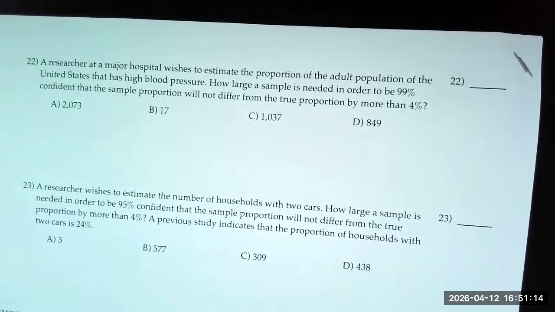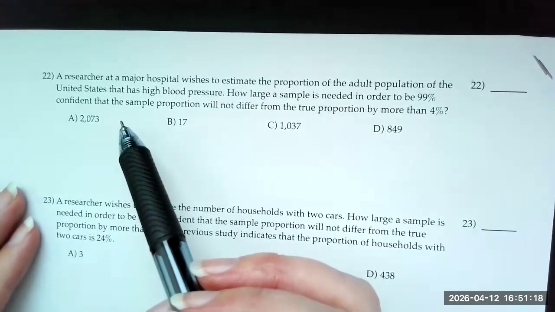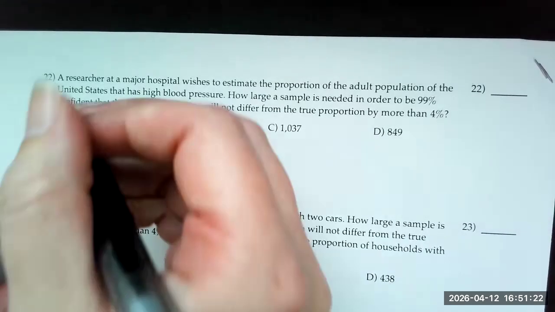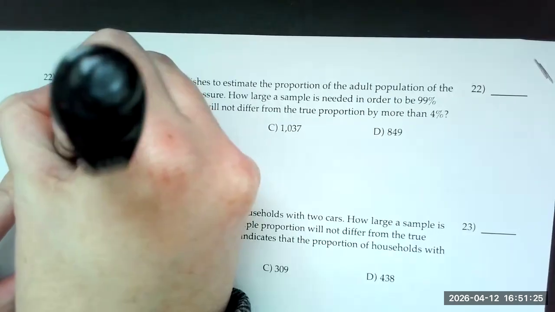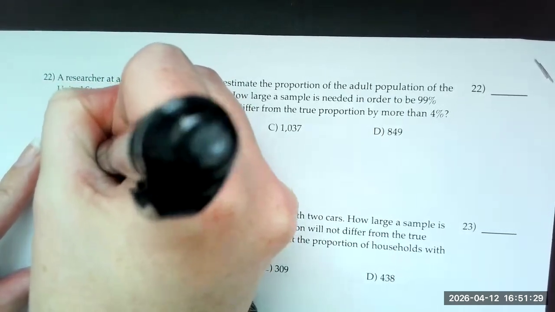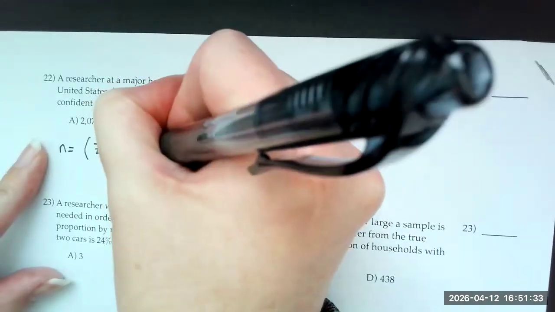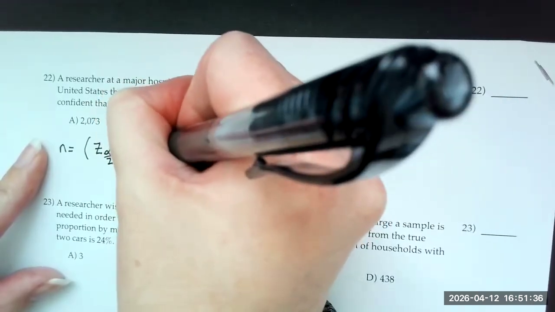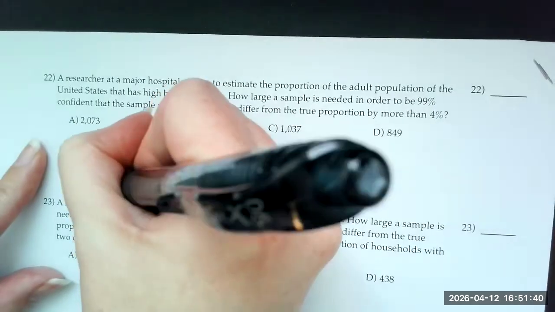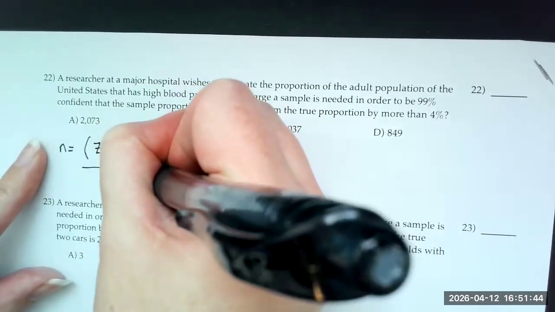So we had 2 different sample size formulas to use. The one that this one is asking for is the sample size for a proportion. So that formula was N is equal to our Z alpha over 2 number squared. Then we multiply the P hat times the Q hat, and we divide this by the error bound for the proportion squared.